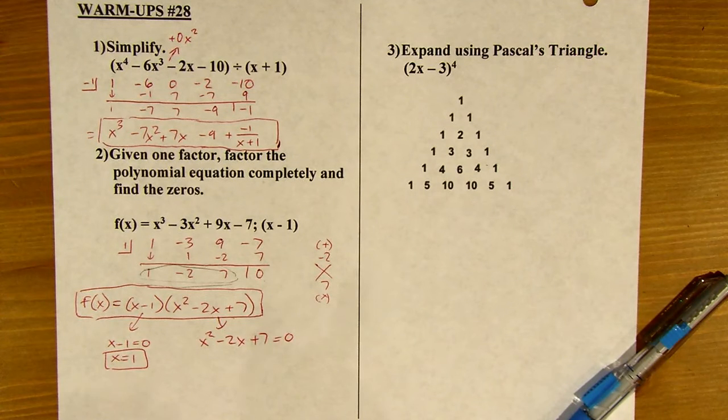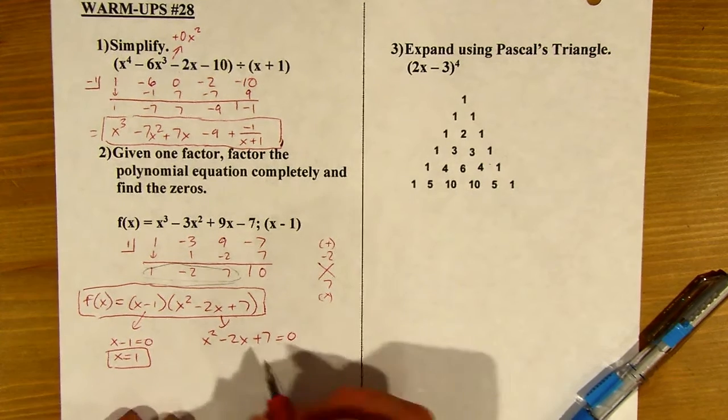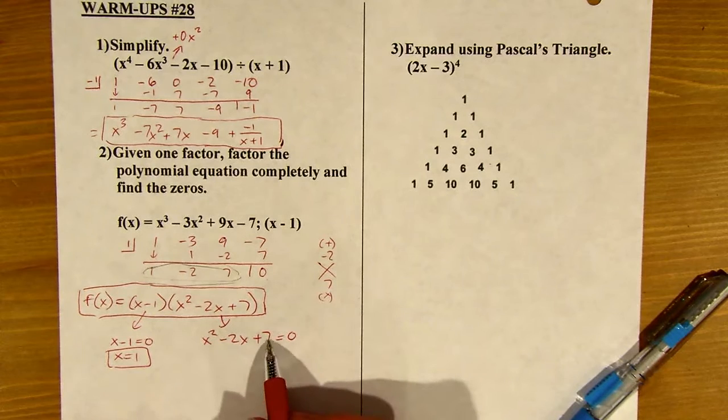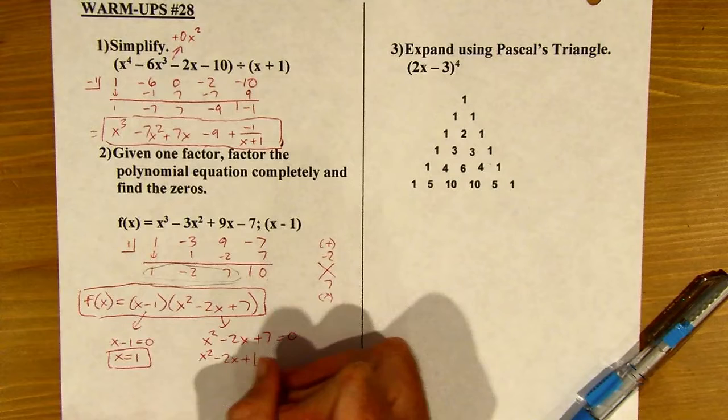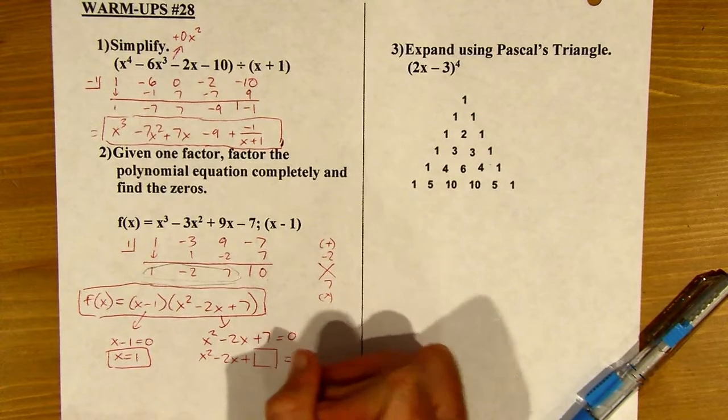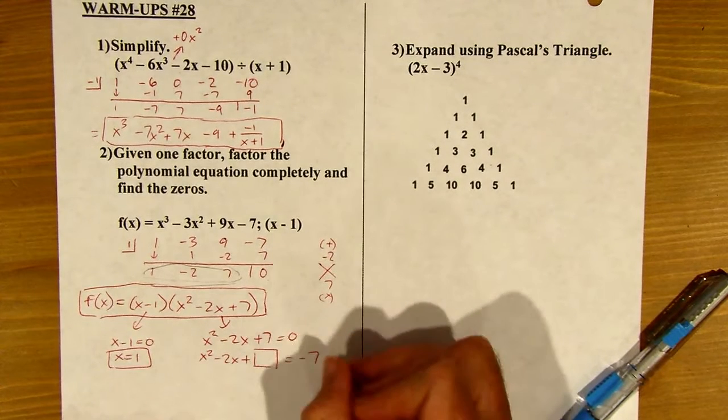It just means I'm going to have to either use the quadratic formula or complete the square. And you can take your pick. It doesn't really matter. I'm going to complete the square here. So I'm going to be looking for the mystery number, which is not 7. So I'm going to move the 7 out of the way. I'm going to subtract 7 from both sides. So I moved that over to the other side.